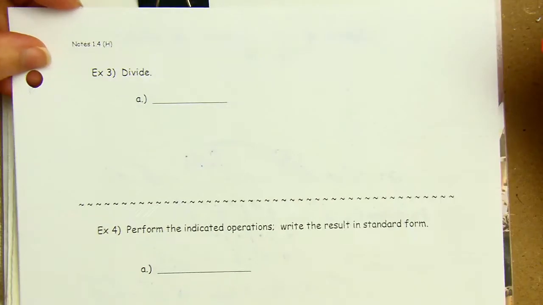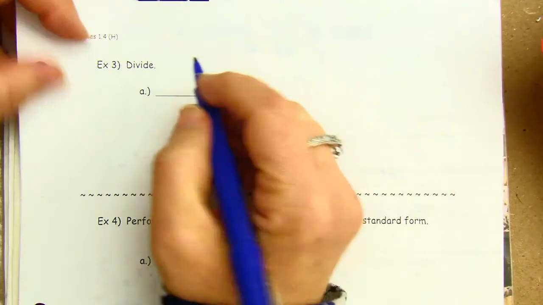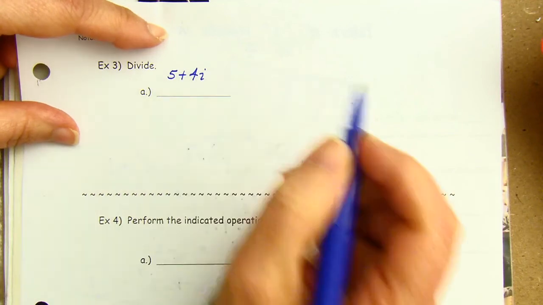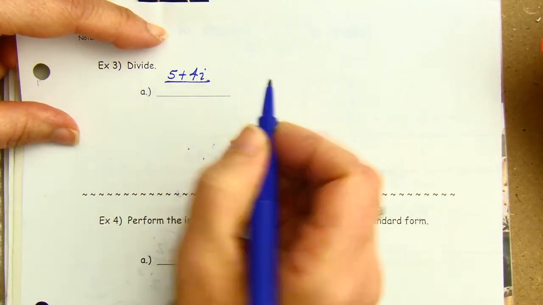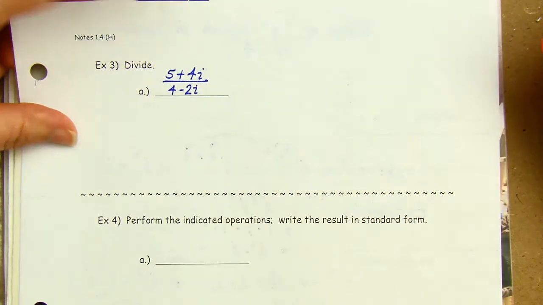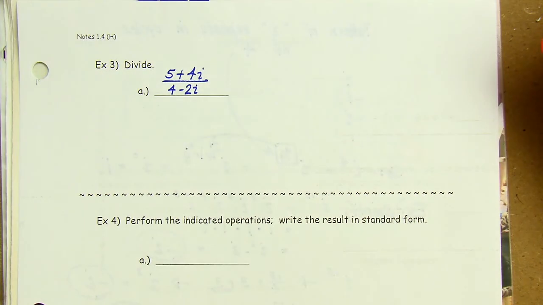All right, so example 3 says divide, and what we're going to divide is 5 plus 4i with 4 minus 2i. Okay, so technically here I have a radical in the denominator, and I need to get rid of that radical. The only way to do it is to multiply by the conjugate over itself.